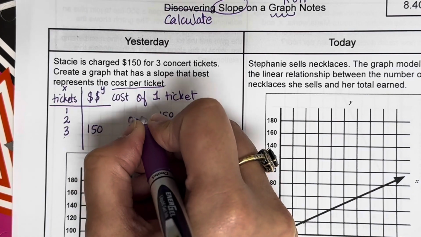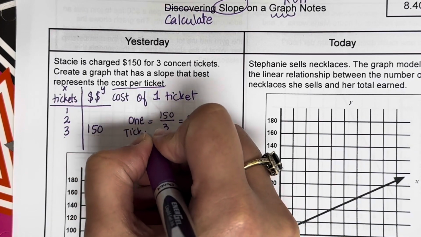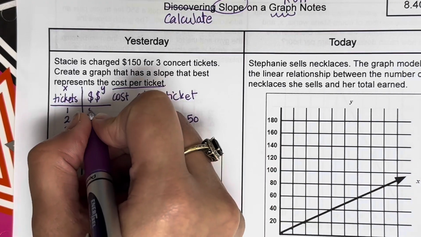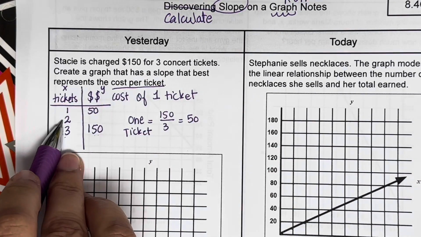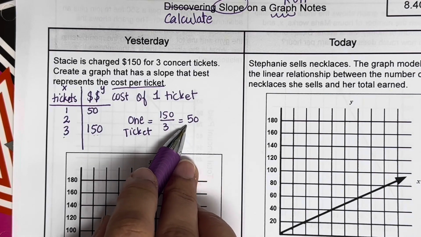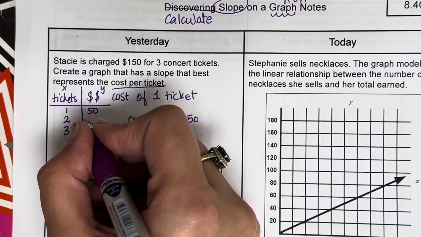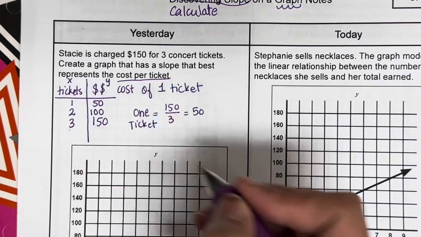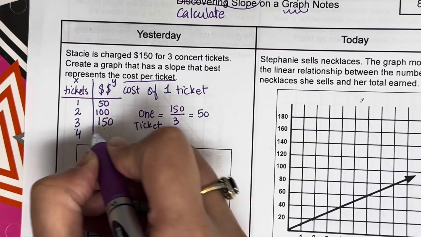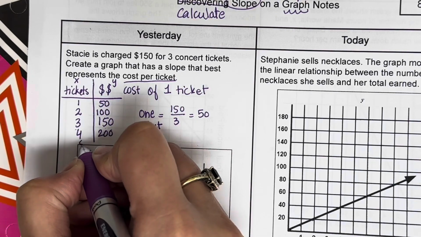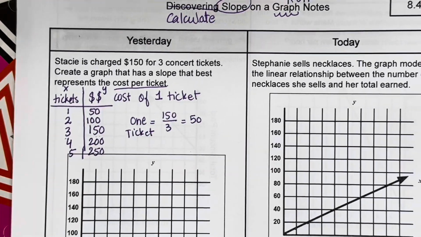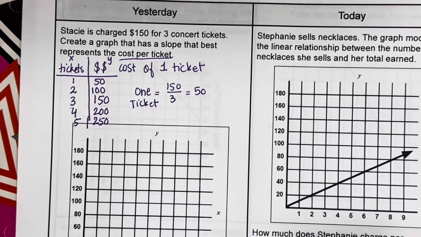Okay, so 1 ticket is $50. That means each ticket is 50. So if 1 ticket is 50, 2 tickets would be another 50. That gives you 100. So if I need more, I can have more. If she has 4 tickets, that would be 200. If she has 5 tickets, another $50, so $250. So that is my table.